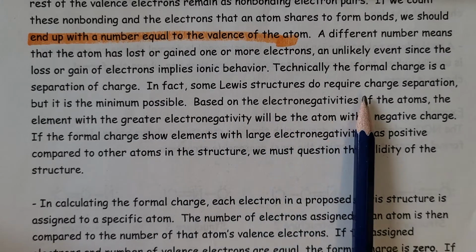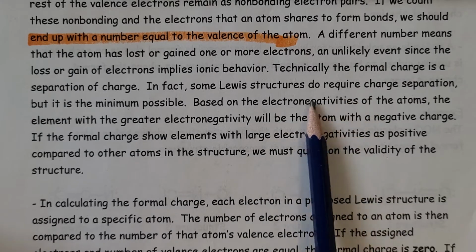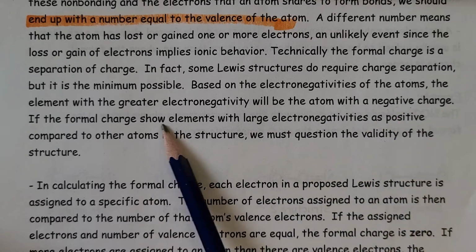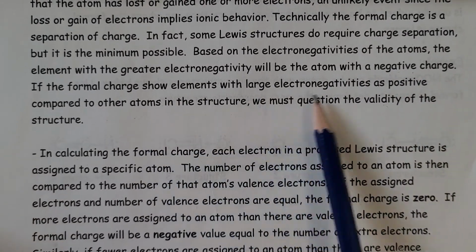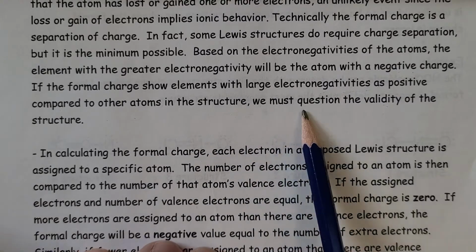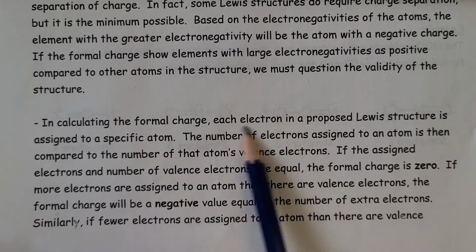Based on the electronegativities of the atoms, the element with the greater electronegativity will be the atom with the slightly negative charge. If the formal charge shows elements with large electronegativities as positive compared to the other atoms in the structure, we must question the validity of the structure.